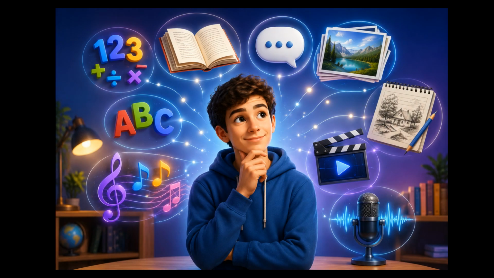Every day, we use many different types of information: numbers, words, messages, pictures, drawings, music, videos, and sound. We understand them naturally because we are human, but computers do not understand information like we do. Before a computer can use any of this information, it must convert it into binary. In this lesson, we'll discover how that happens.